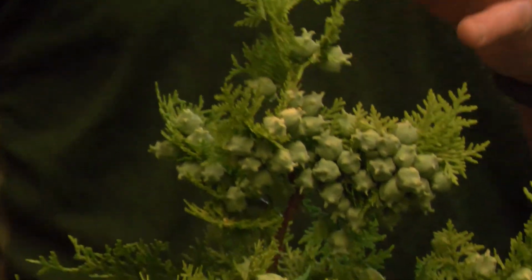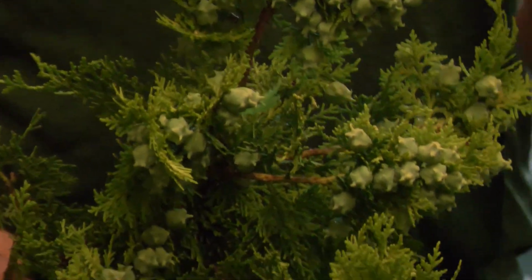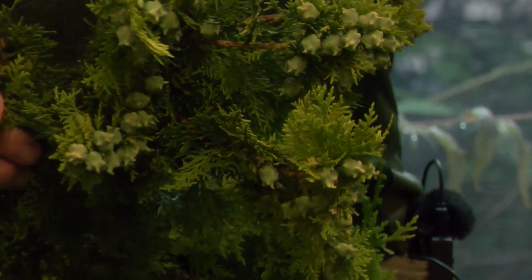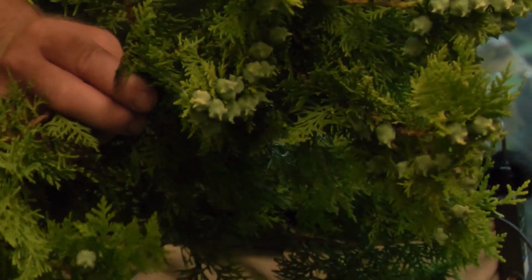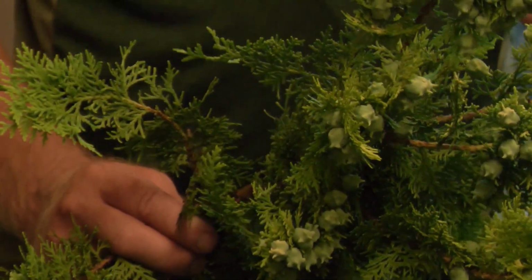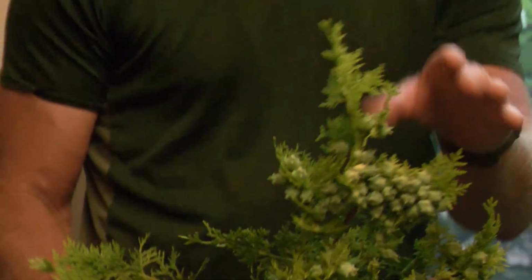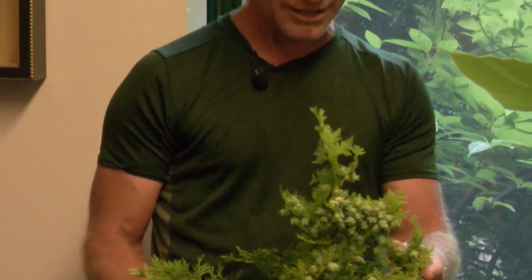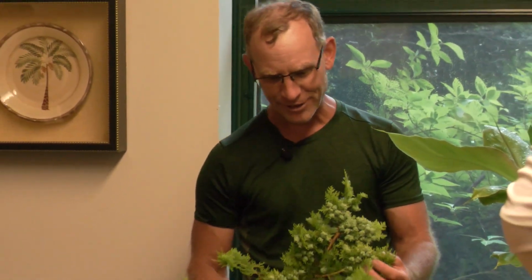That evergreen foliage, you're going to have two different textures there. Yeah. They're rounded versus these flat, planar branchlets. It's almost fern-like in contrast to that. So you do have that going on there, and it's very different. And you can get that with a lot of different conifers that we grow here in the Southeast.